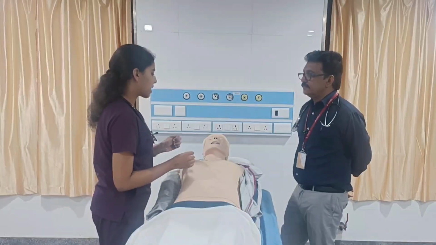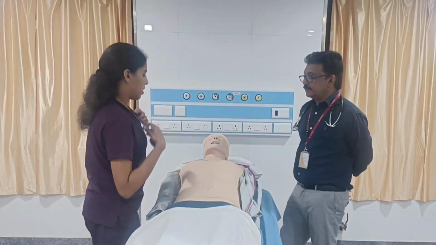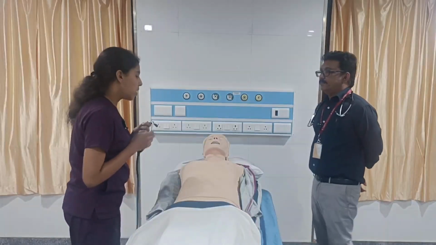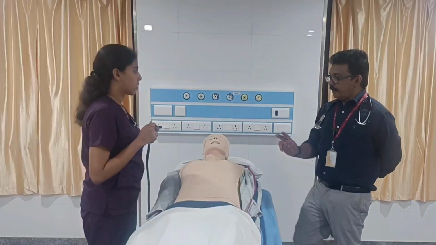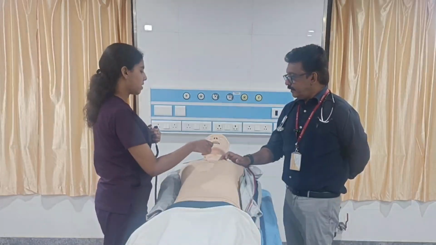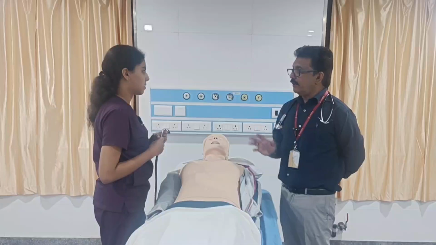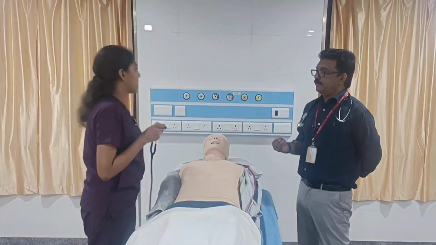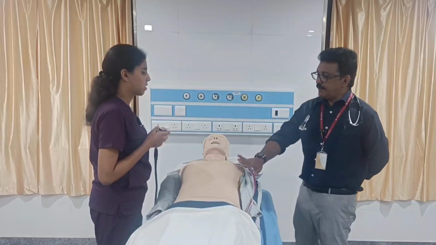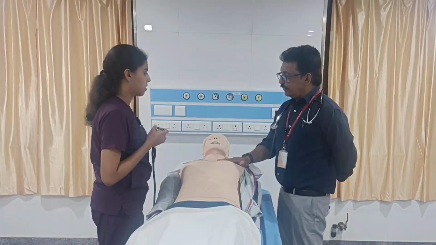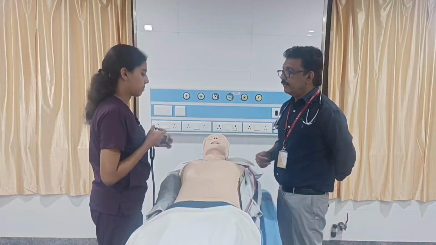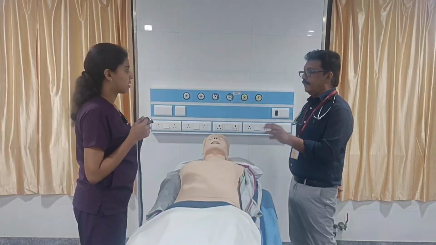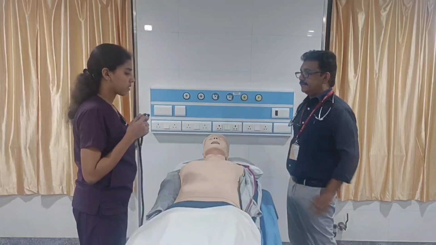So percussion is complete. Then we will do auscultation. Auscultation is very, very important in cardiac examination. We have four areas: mitral area, tricuspid area, pulmonary and aortic area. Normally you hear S1 and S2 in the mitral and tricuspid areas, and S2 in the pulmonary and aortic areas. So in mitral regurgitation, how will you write your clinical finding on auscultation?